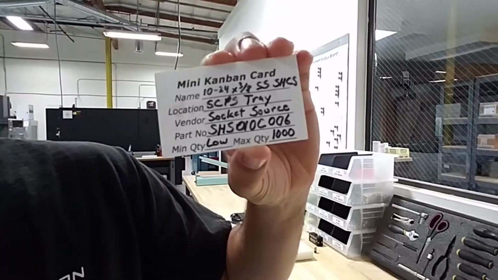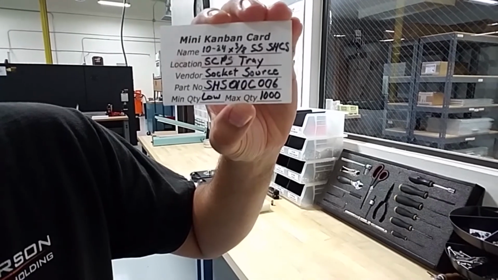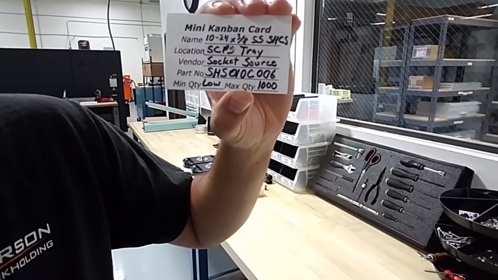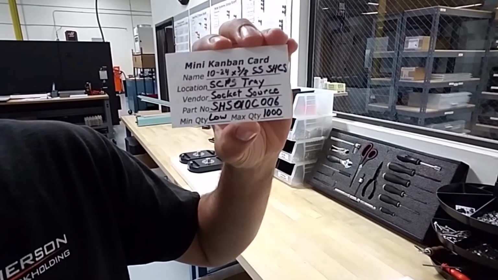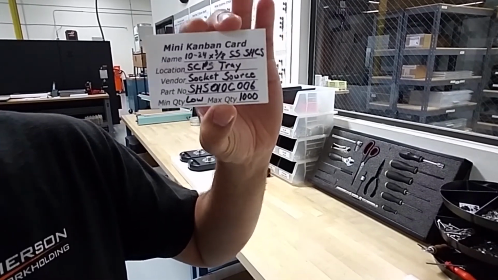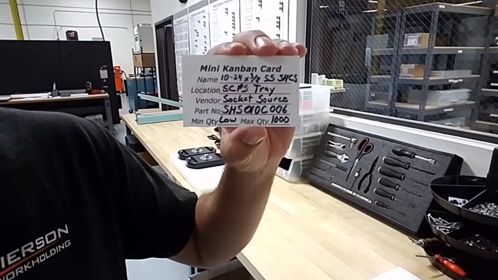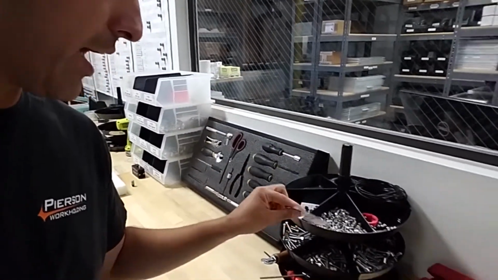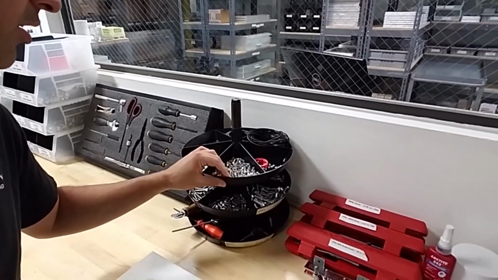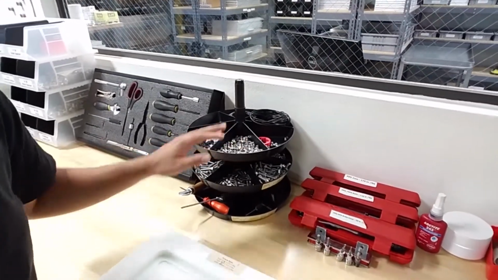And again, if we look at that, there is all the information that we need to know. 1024 by 3/8, SCPS tray, we buy them from Socket Source. There's their part number. Minimum quantity, low. When we're just low, just buy them. Typically I say if you can see this card at the bottom, that means low. And we only buy in a quantity of 1,000. Again, let me put this back. Kanban card face down so that they don't go, oh yeah. So if it's face up, that means that we don't have it. There is no more breadcrumb trail. We need to go purchase them.